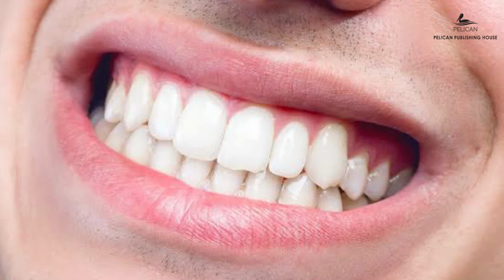Here's an activity you can do. We can take care of our teeth and tongue both at the same time. Write down the ways you take care of your teeth and tongue in your daily life.